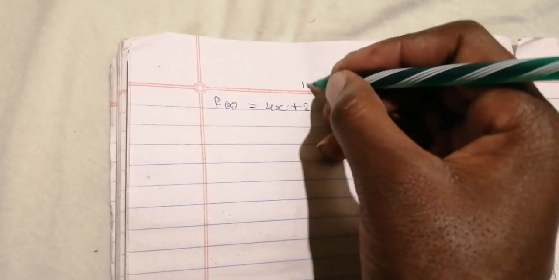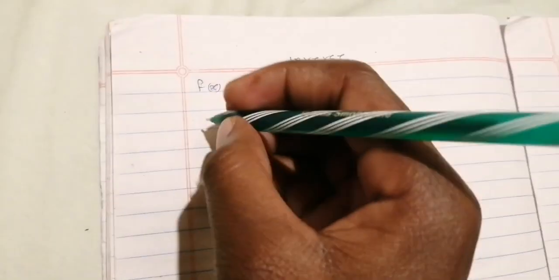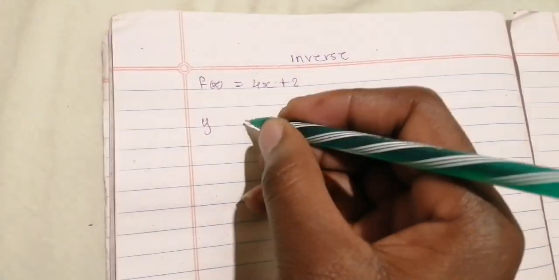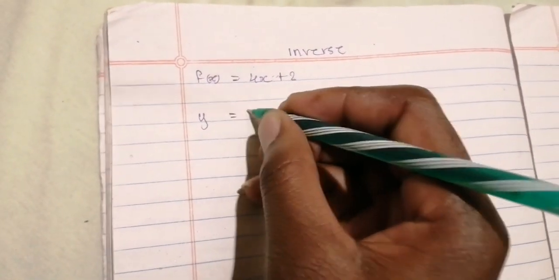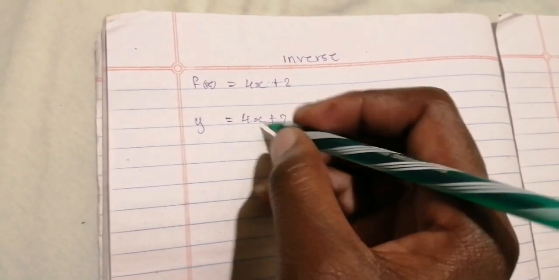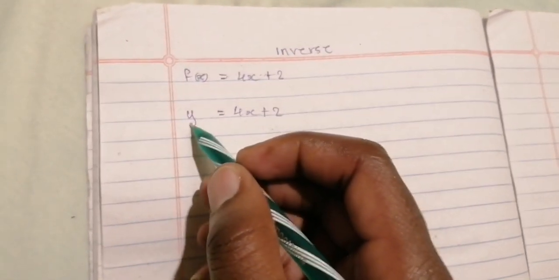Alright, so we have been given this function, and we have been asked to find the inverse of this function. In order to find the inverse, first of all, where it says f of x, we are supposed to write y. Replace f of x with y, so y is equal to 4x plus 2. After replacing f of x with y, you go ahead and switch y with x.